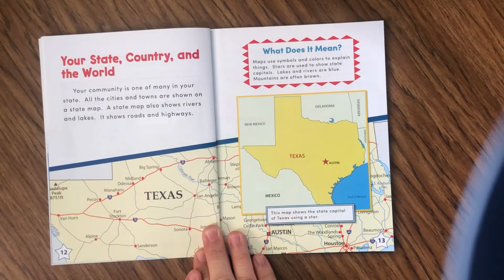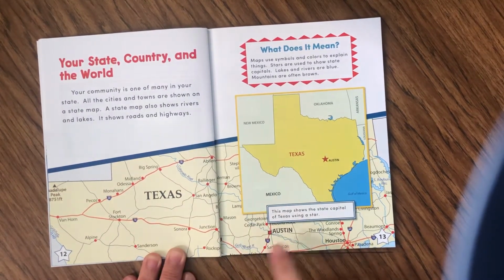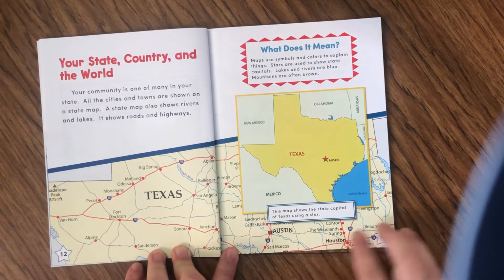Your state, country, and the world. Your community is one of many in your state. All the cities and towns are shown on a state map. A state map also shows rivers and lakes. It shows roads and highways. So this is a state map of Texas, and you can see all the roads and highways on the map.